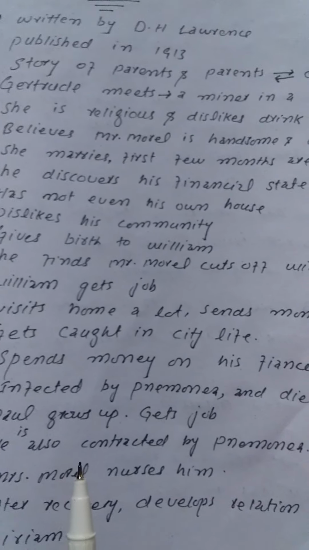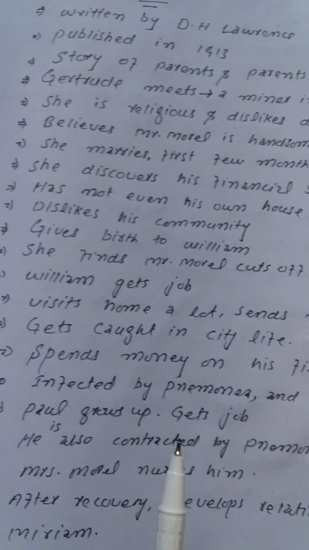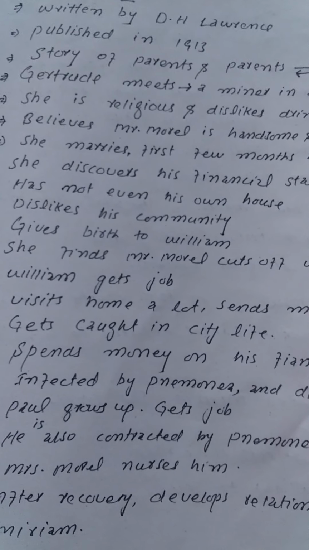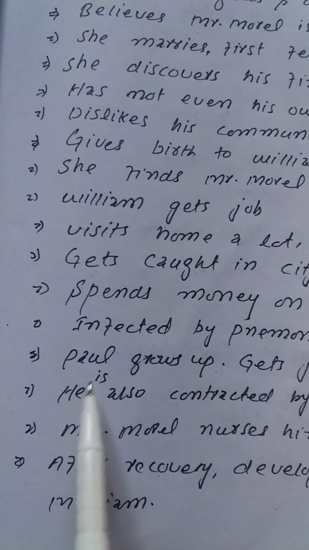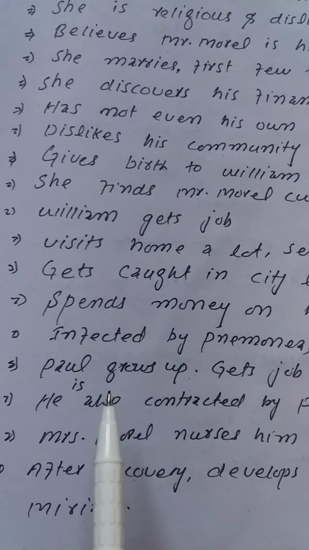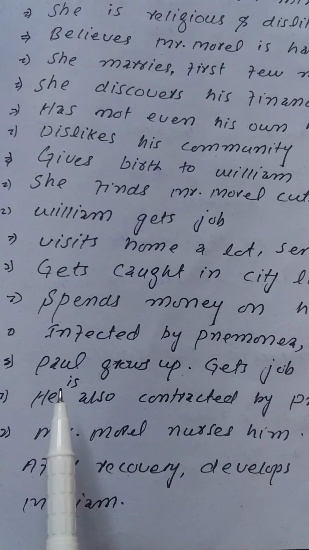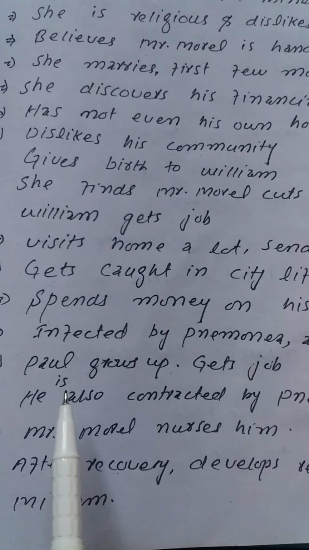Not long after this, he contracts pneumonia and dies, which causes severe grief to Mrs. Morrell, his mother.